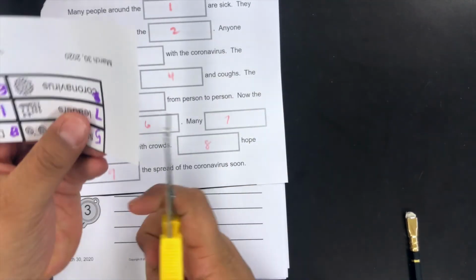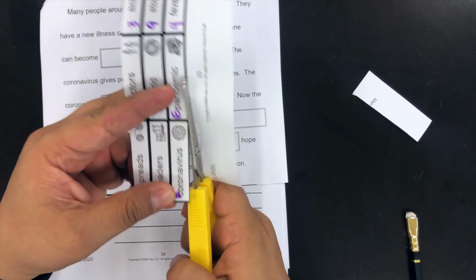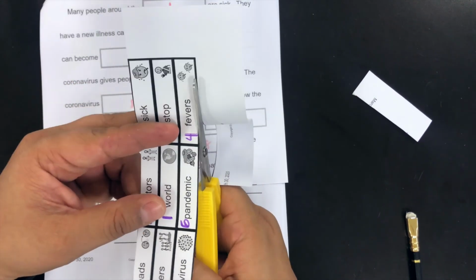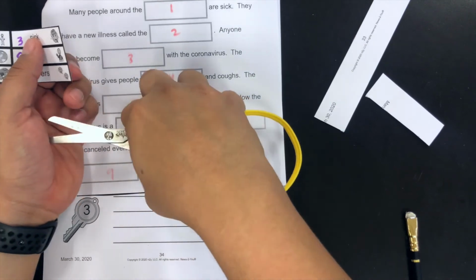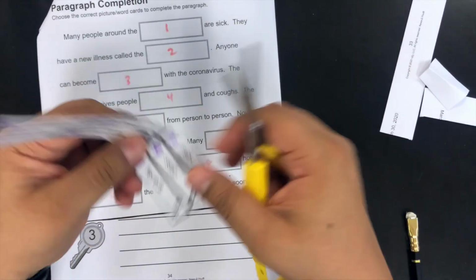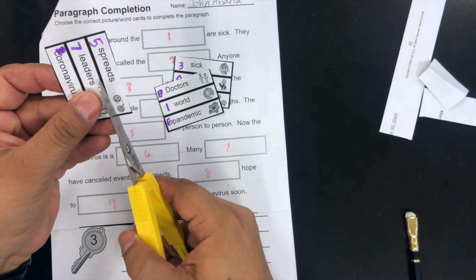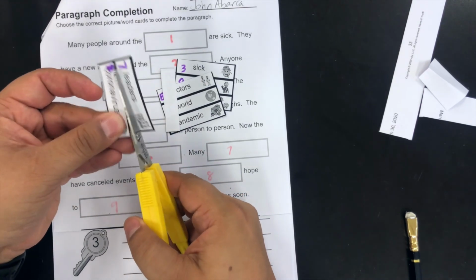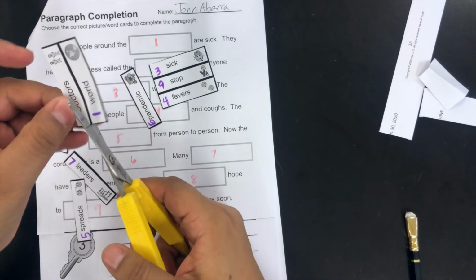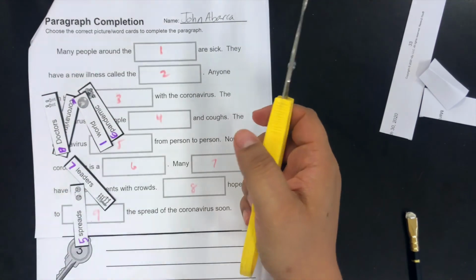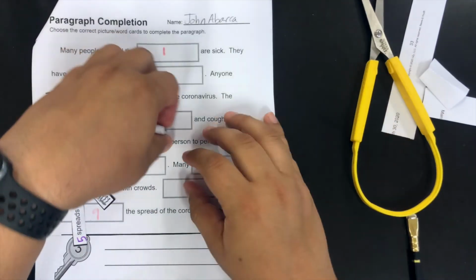So now you can take our vocab here. And all we have to do is cut these out. Yep. Let's put our trash off to the side. Here we go. All right, folks.